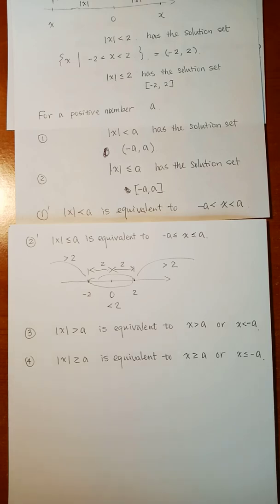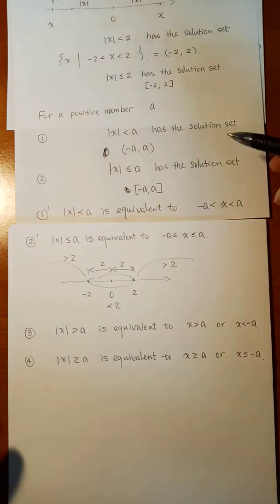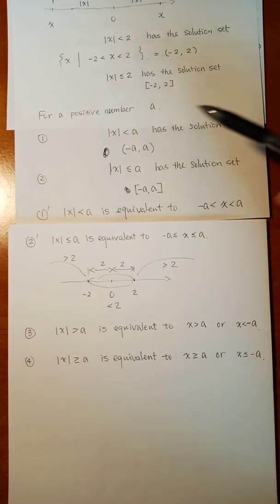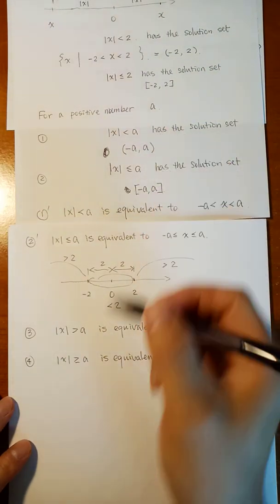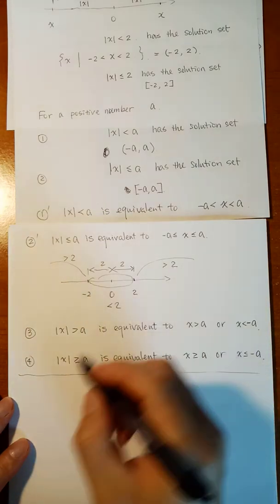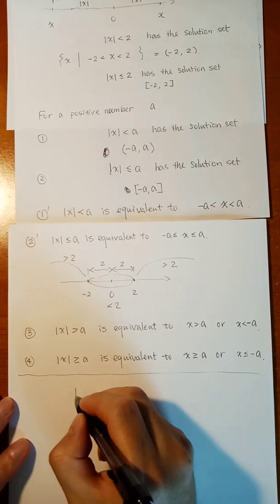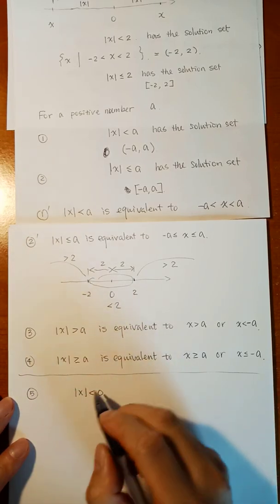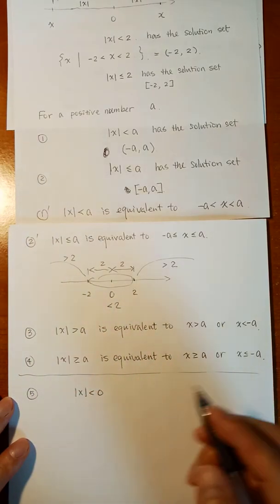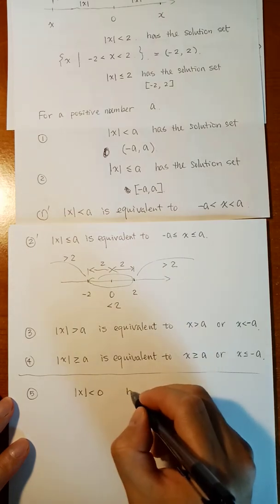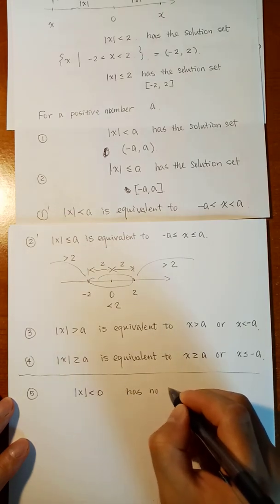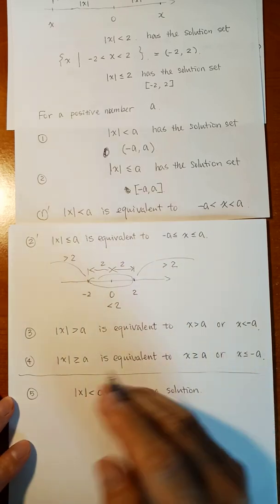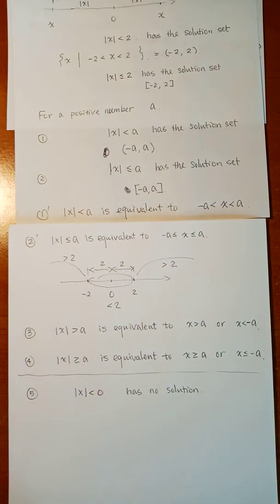Now let's try to study. Well, by the way, what happens if a is 0? Here we always assume a is positive. For 0, absolute value of x less than 0: remember, absolute value of x can never be less than 0. This one has no solution. If it's less than a negative number, it does not have a solution either.